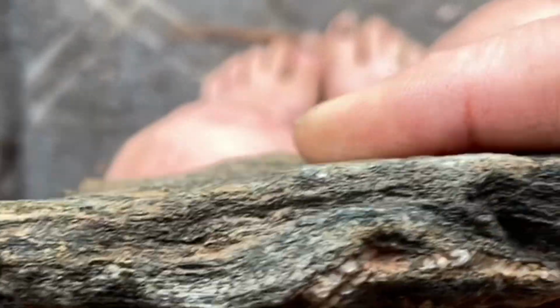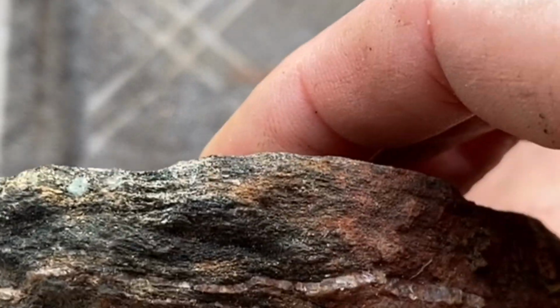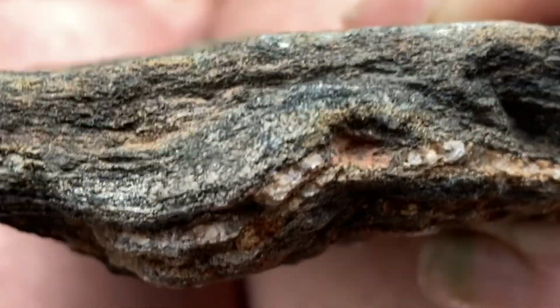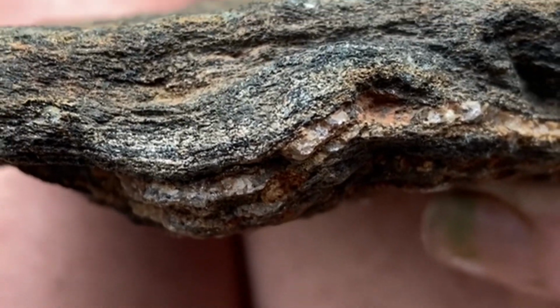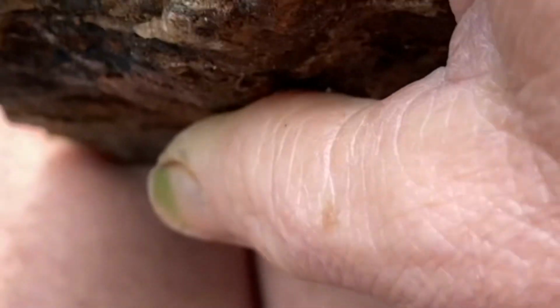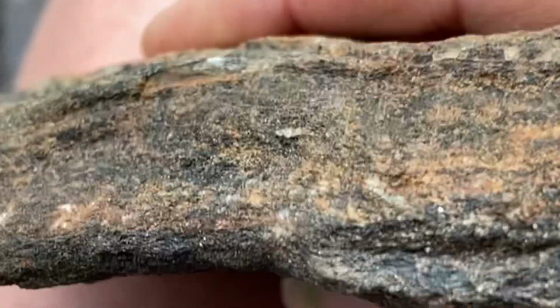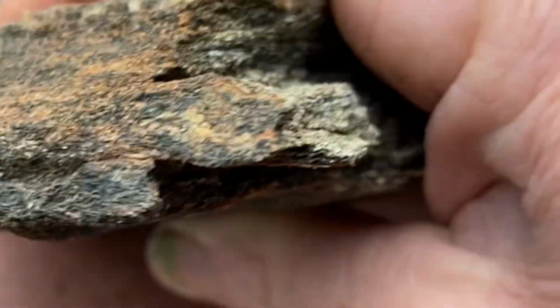Also, I notice it's thin. It's foliated. That means flattish, thinnish. And also, I see wavy bands here. Wavy bands. That tells me it's probably a metamorphic rock.